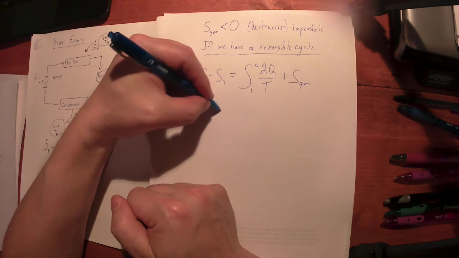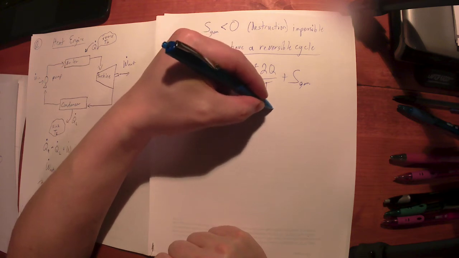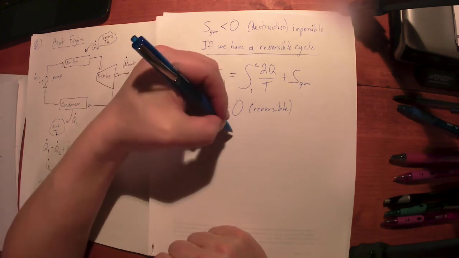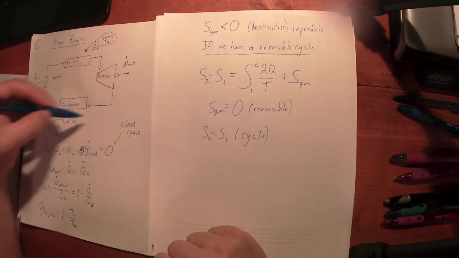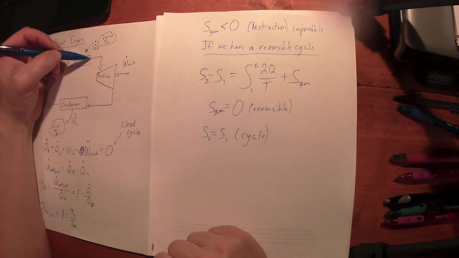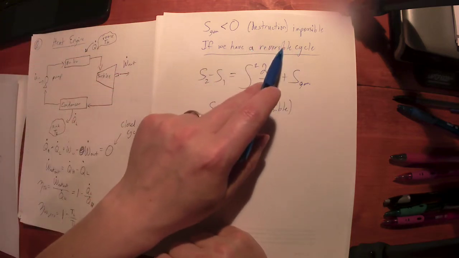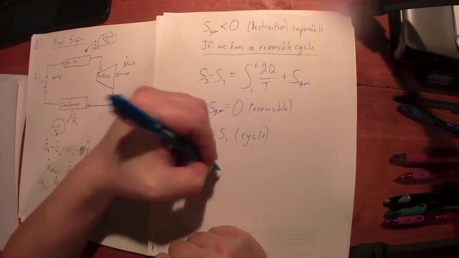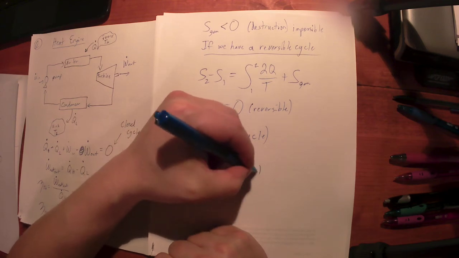Well, if it's reversible, it's not generating entropy. And if it's a cycle, say going into the turbine is 1 and coming out of the boiler is 2, the entropy here minus the entropy there is going to be 0. The entropy change is 0 for a cycle. So if I have a reversible cycle, this is 0 because it's reversible and this is 0 because it's a cycle. So 0 is equal to the integral from 1 to 2 of del Q over T plus 0.